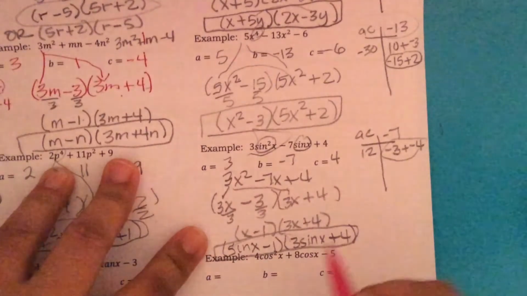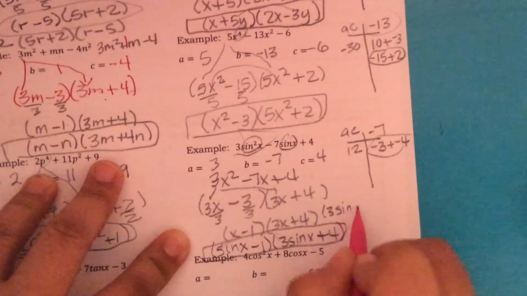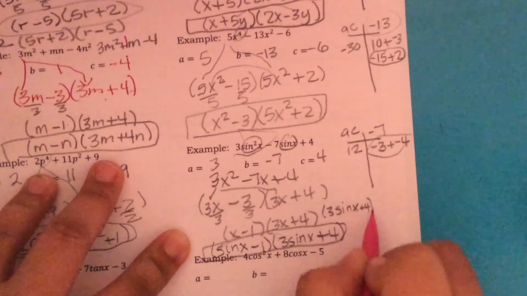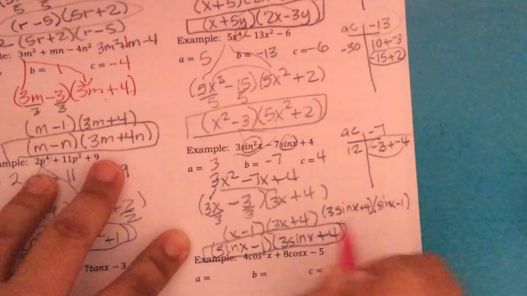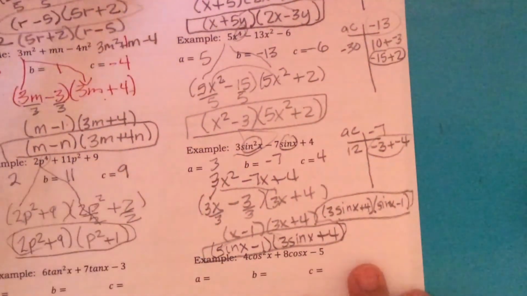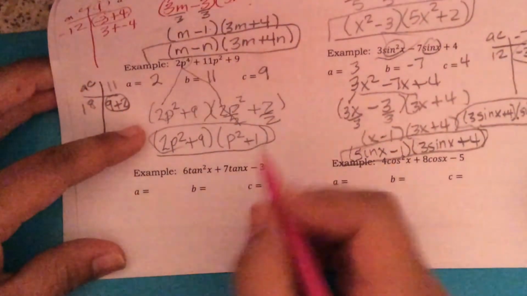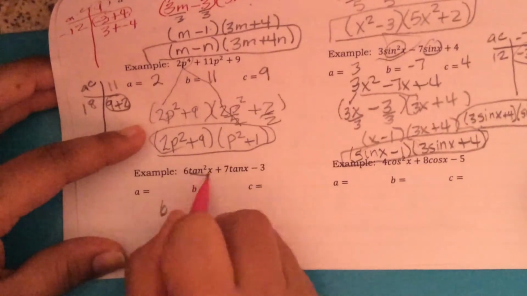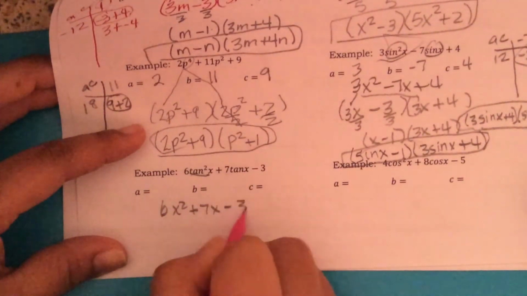So that's the answer. The other way you could see it is as 3 sine of x plus 4 times sine of x minus 1. So that's the other way you could see it. Okay, both ways are correct. So let's do this one with the tangent. What am I going to do? I'm just going to replace the tangent with x. So 6x squared plus 7x minus 3.